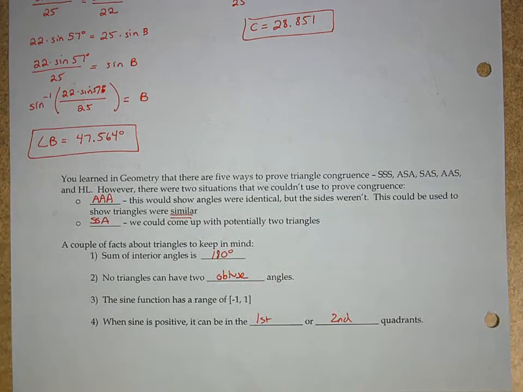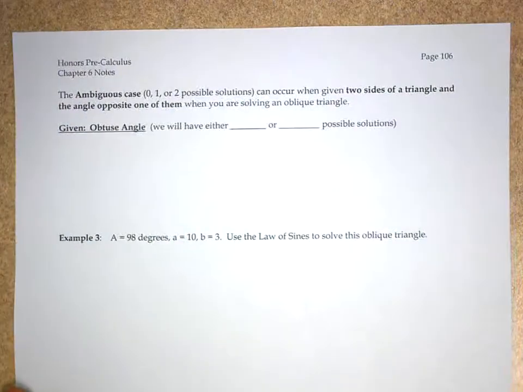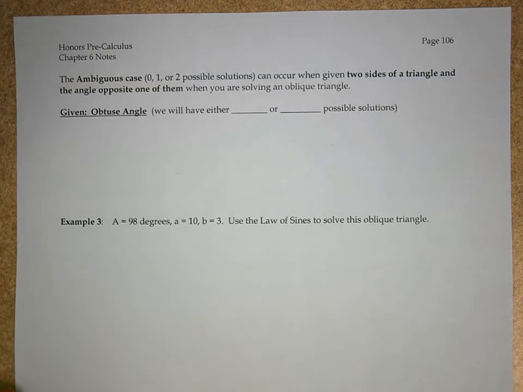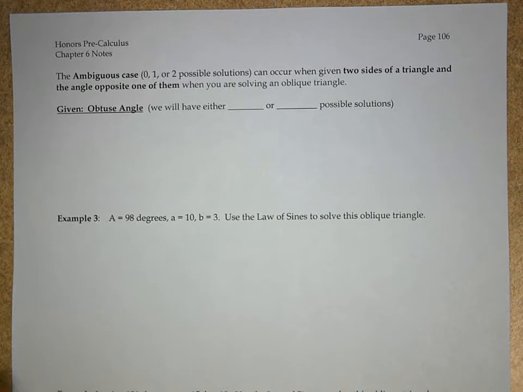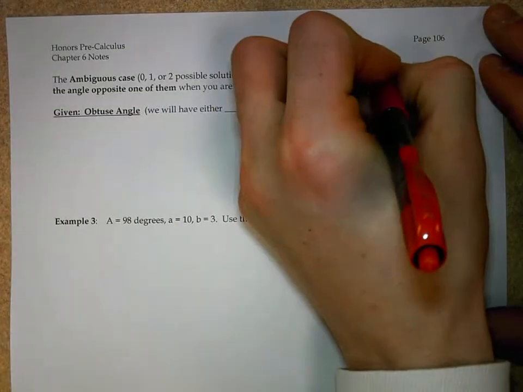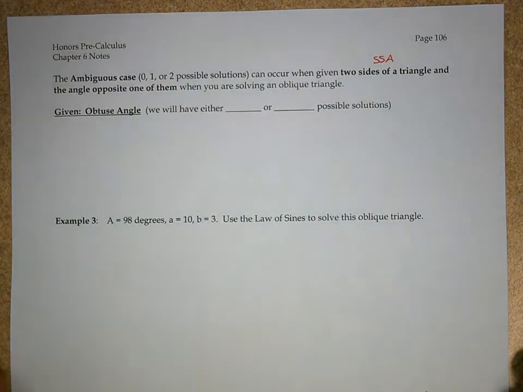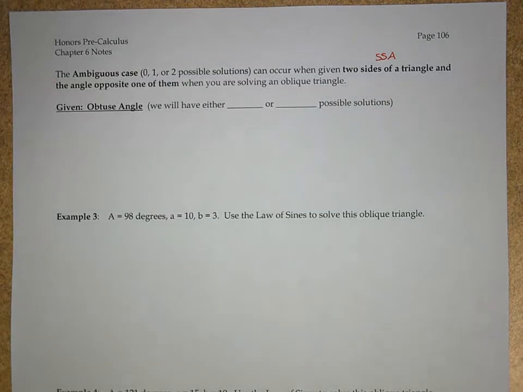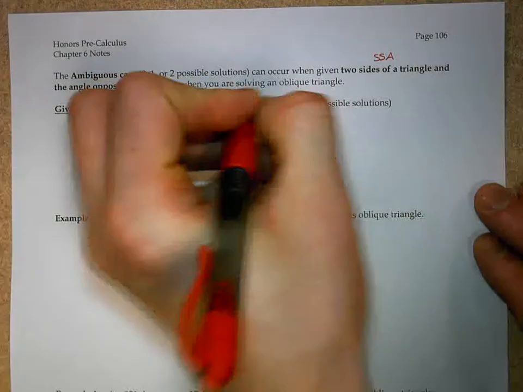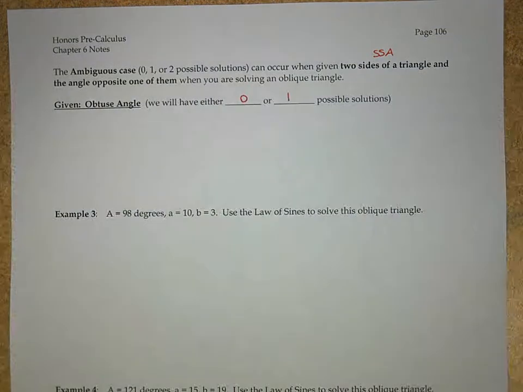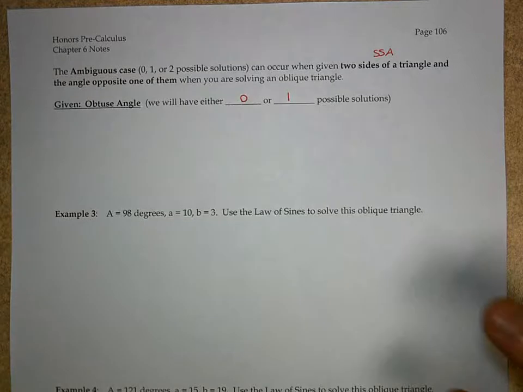So the situation that I want to begin by looking at is the ambiguous case for an obtuse angle. As I've already said, ambiguous case means we can have 0, 1, or 2 possible solutions given 2 sides of a triangle and an angle opposite one of them. So this is specifically going to be your side-side-angle situation. If we're given an obtuse angle, only 2 things can happen. We could have 0 or 1 possible solutions. And for those of you who are visual people, here are the 2 situations we could come up with.